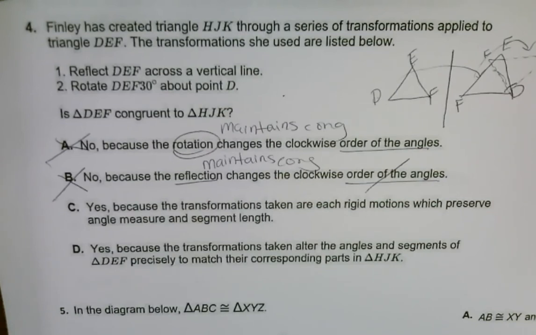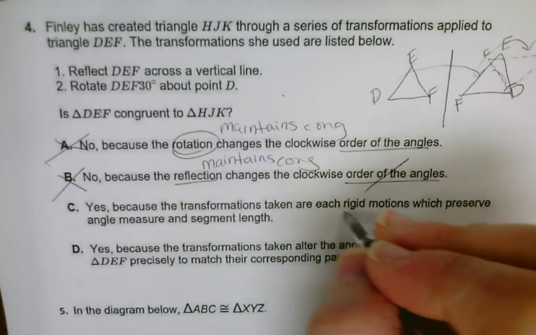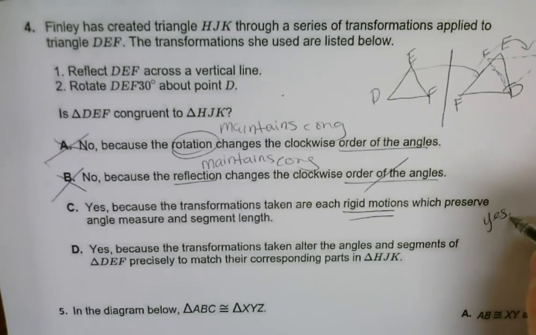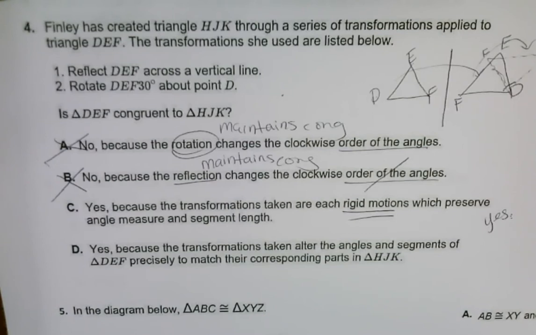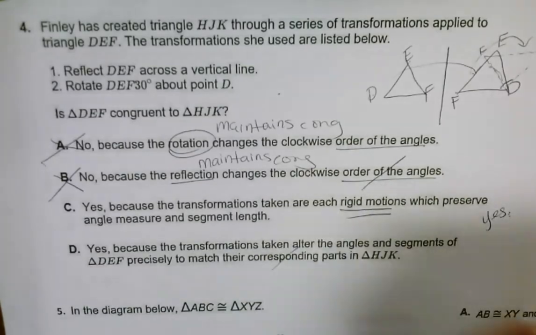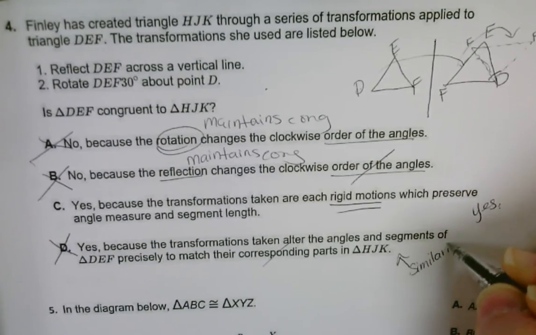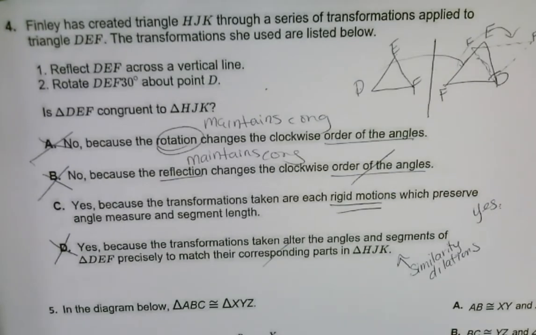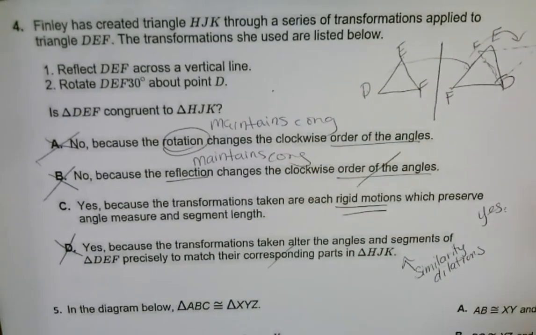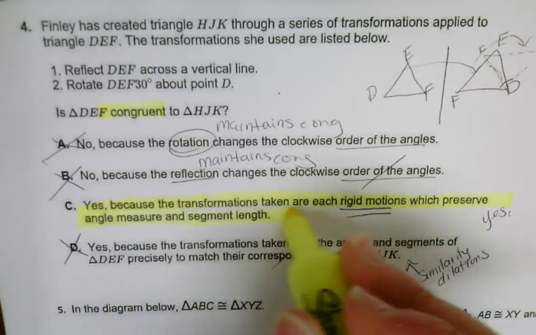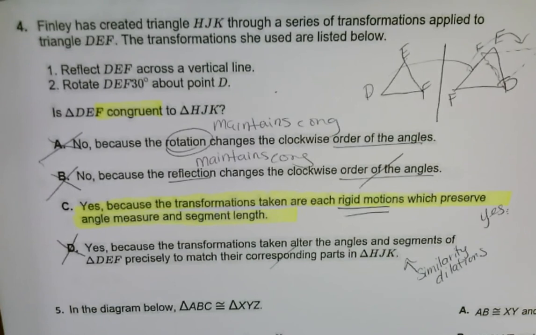Yes, because transformations taken are each rigid motions, which preserve angle measure and segment length. This is yes. This is true, but let's double check with the D. Yes, because the transformation taken alter the angle and segments precisely to match their corresponding parts. This is incorrect. This would be if it was similarity, and then in that case, it would be for dilations. But this question relates to congruence. So that's how we know. It's asking us about congruence. So that's how we know that it's the rigid motion that has that happen.